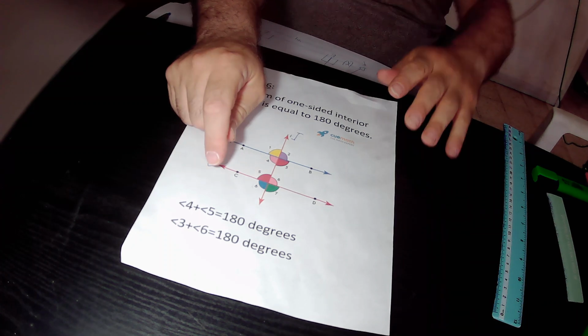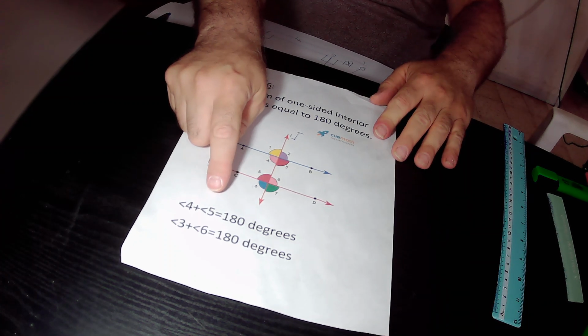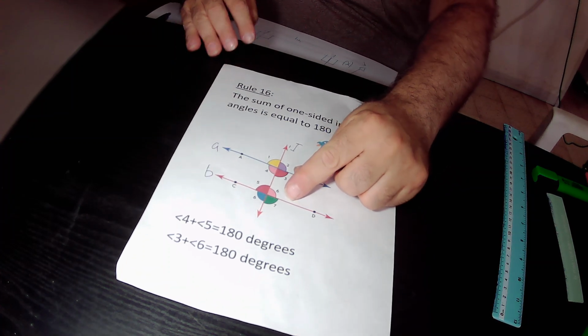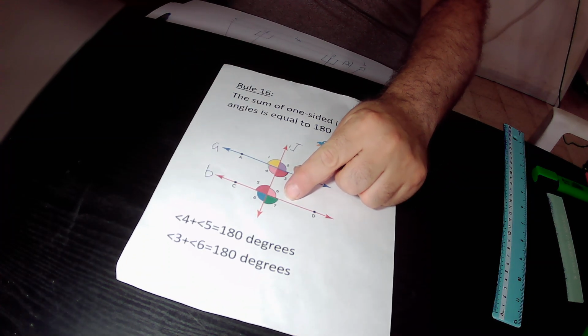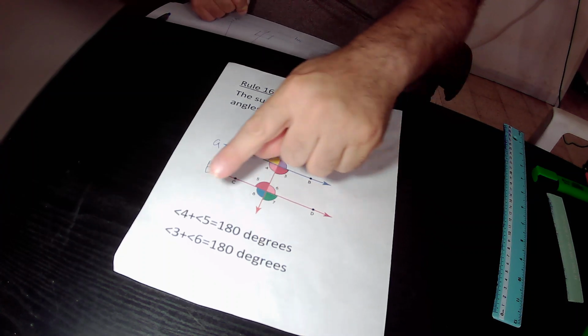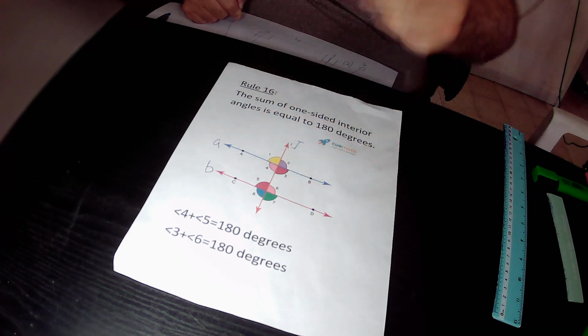Here, angle 4 plus angle 5 equals 180 degrees. Likewise, angle 3 and angle 6 are both one-sided interior angles, and therefore their sum, according to rule 16, is equal to 180 degrees. Here, angle 3 plus angle 6 equals 180 degrees.